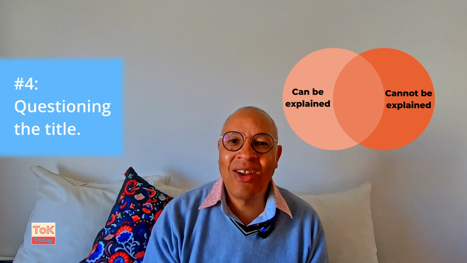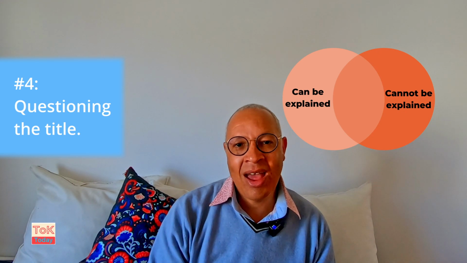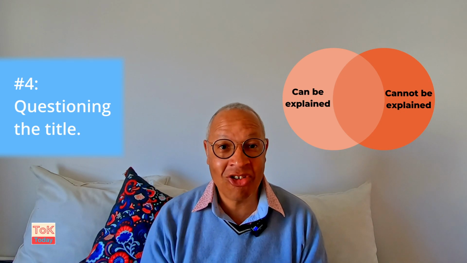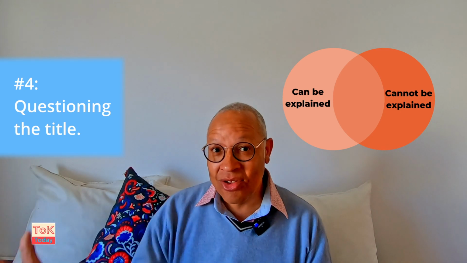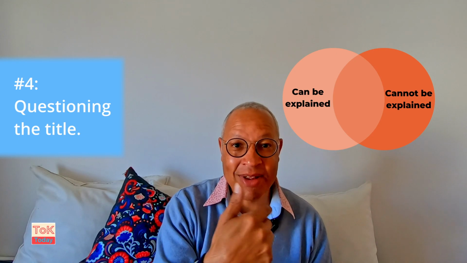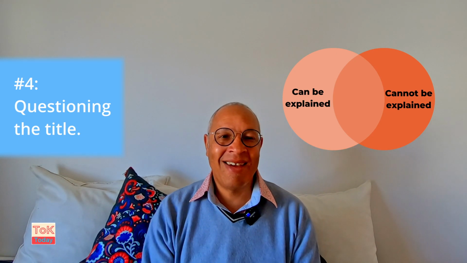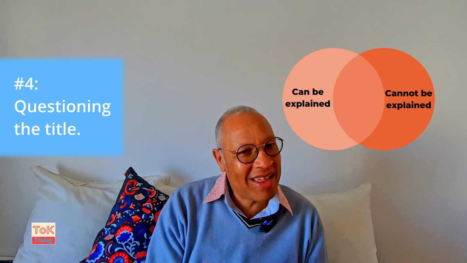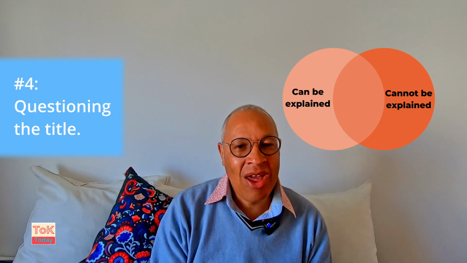That can and cannot be explained are not stable and consistent categories, and that knowledge can change between those 2 categories. And that sometimes as new knowledge comes in, something can move from the can be explained category into the cannot be explained category.